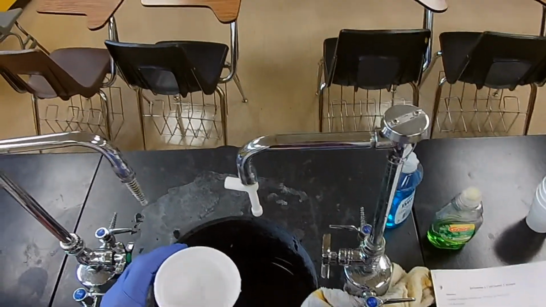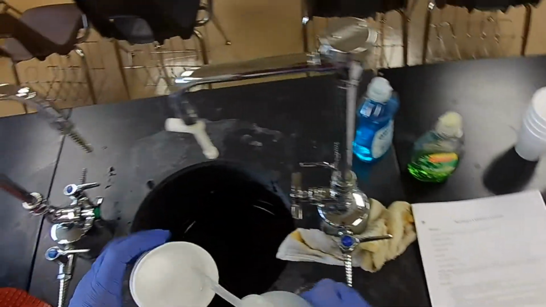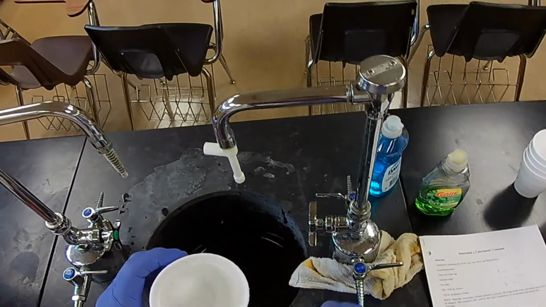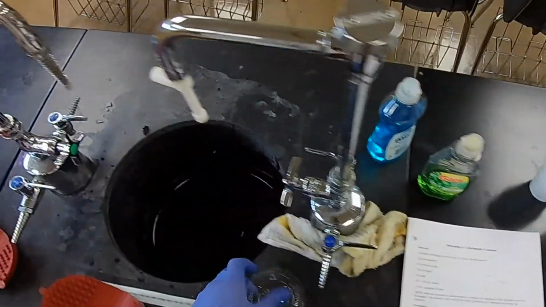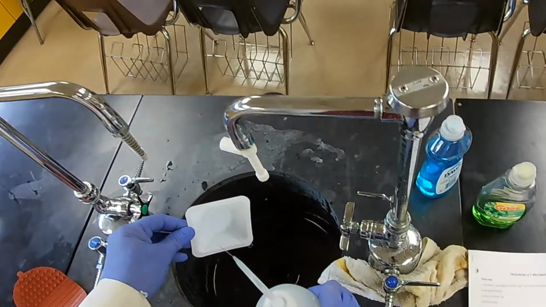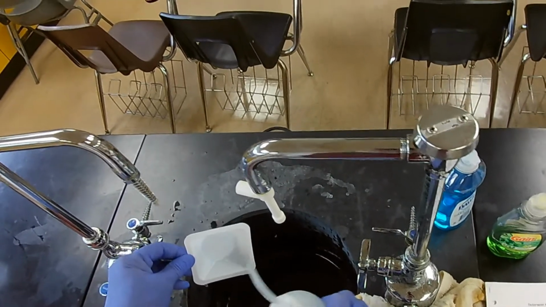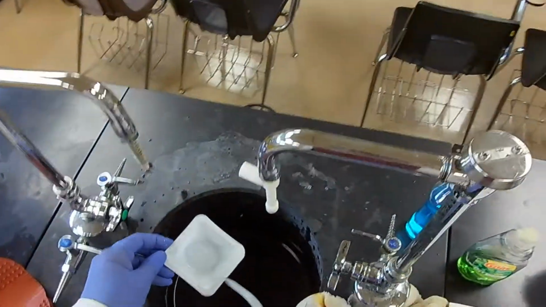Okay. So let's rinse it out. Here we go. Rinse off the lid. There we go. Now, let's rinse this out. And this one hasn't been rinsed out yet.